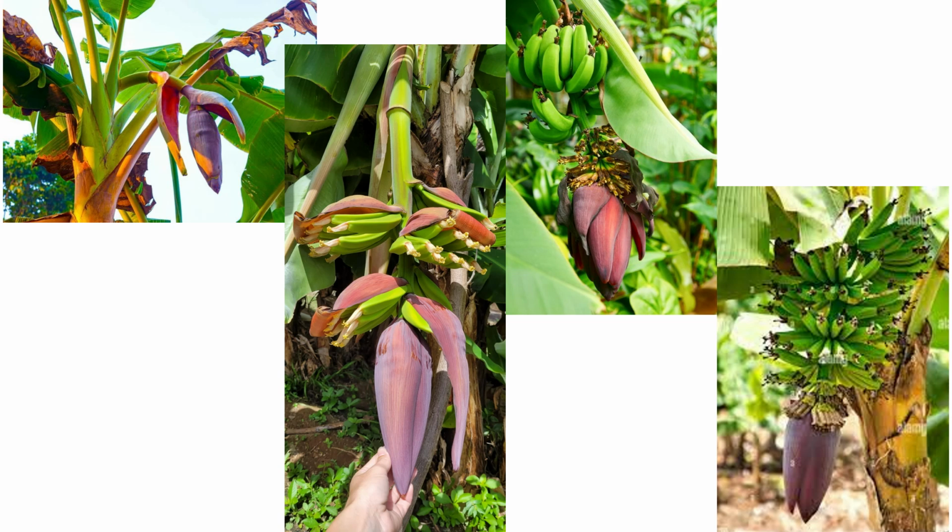So here you can see the flower bunch emerging, or the inflorescence emerging. Here you can see the clasping of the leaf sheath. And after a particular amount of leaf has emerged, the flower stalk will be emerging, and this is the bract.